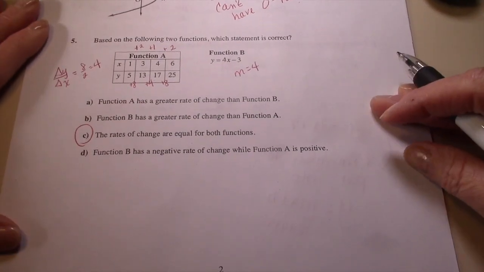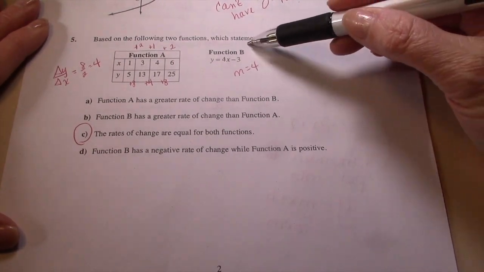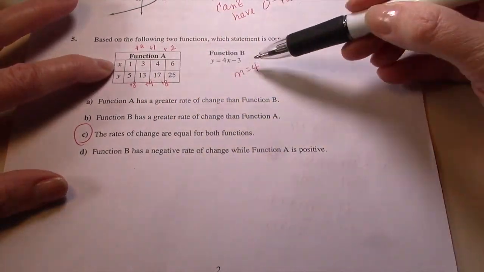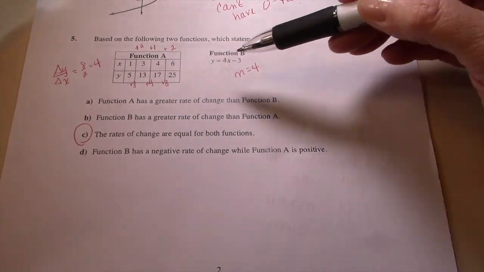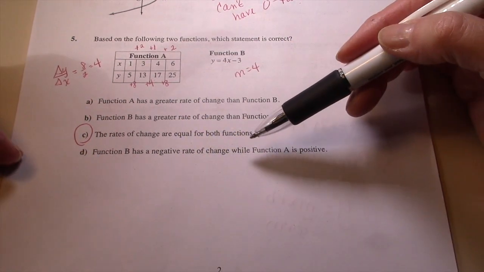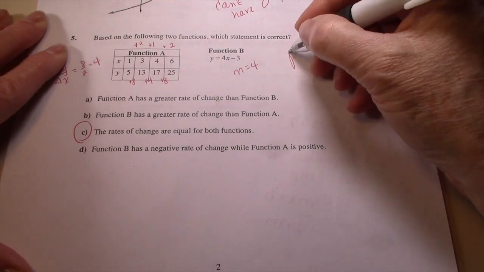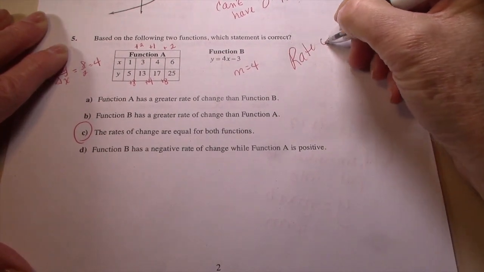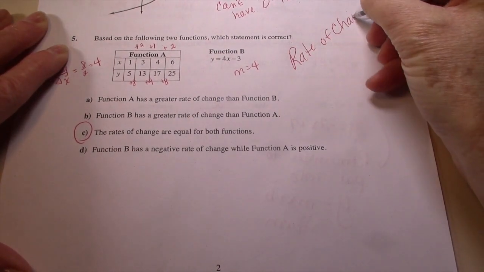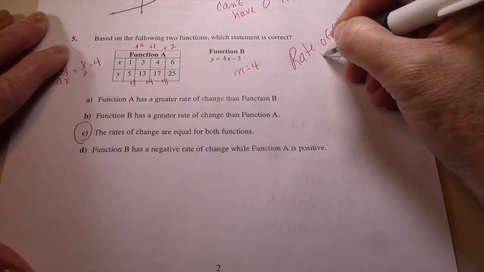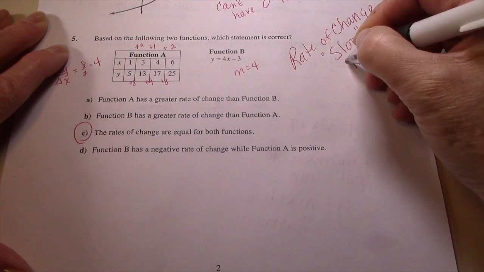Number 5, based on the following 2 functions, which statement is correct? So we have a function in a table, and then we have an equation. You're going to have to glance at the choices. They're talking about the rate of change. Don't forget, rate of change is your slope. Fancy words for slope. Remember, or your m.